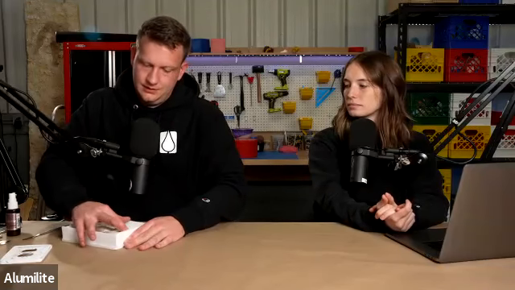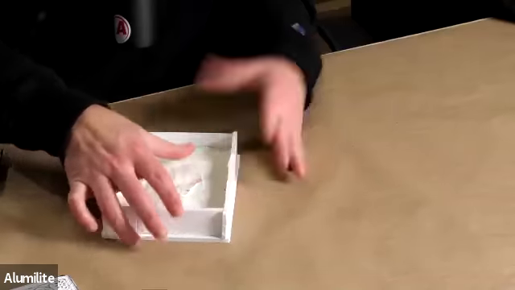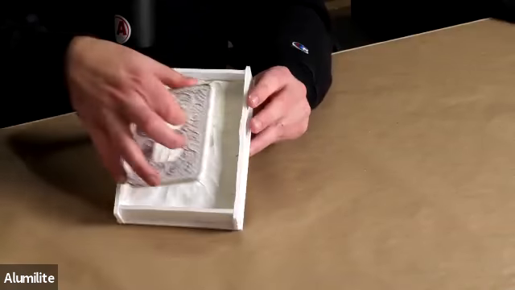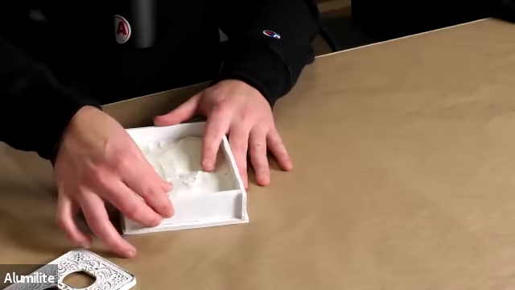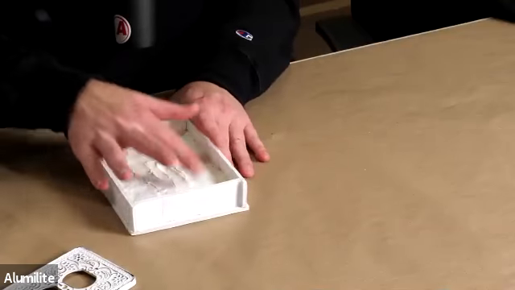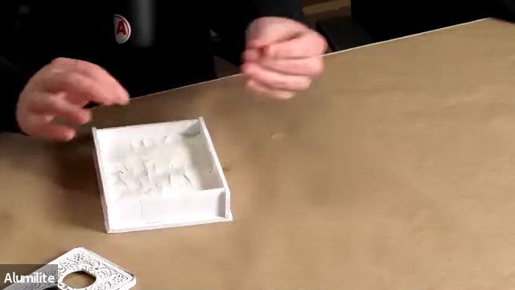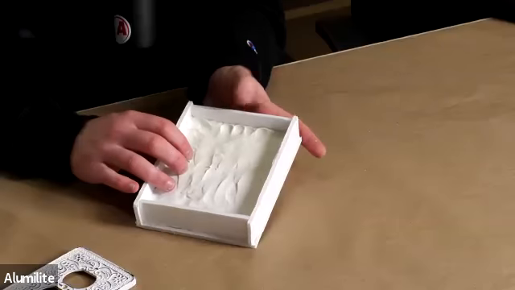You can see why 2-part mold making is a little bit more labor intensive than just hot gluing something down. But I've got my clay in a pretty good position now where I filled the box. It's got a good base to it. I can push this light cover down. That's not going to be a problem. Pretty easy, pretty straightforward. It's white clay in a white box, so I recognize that.